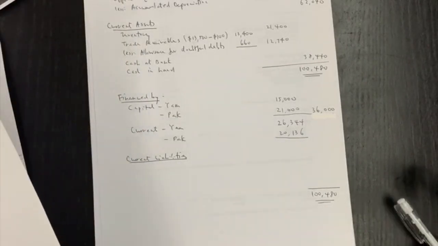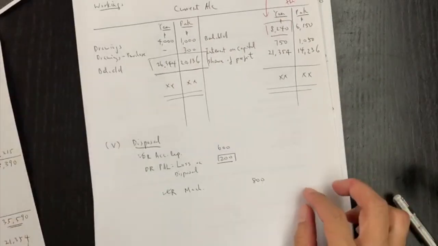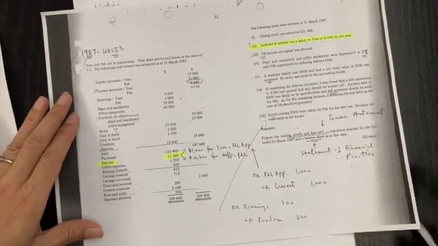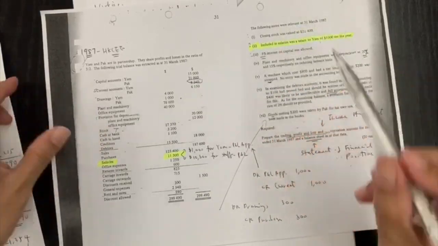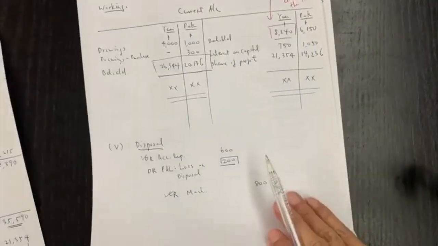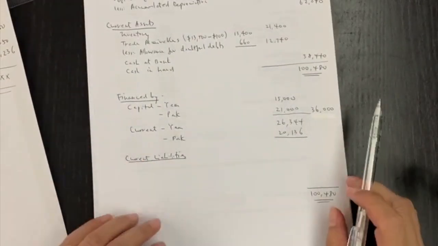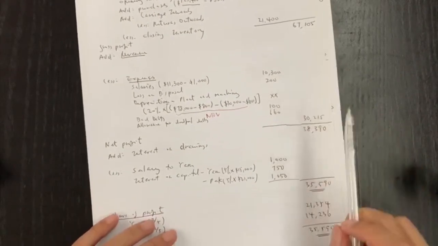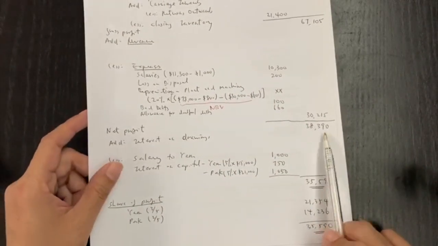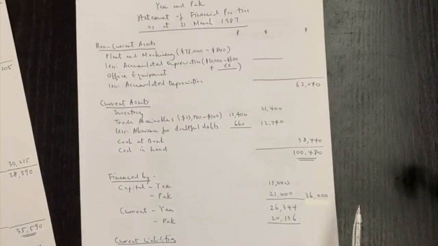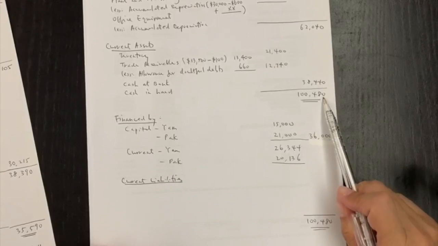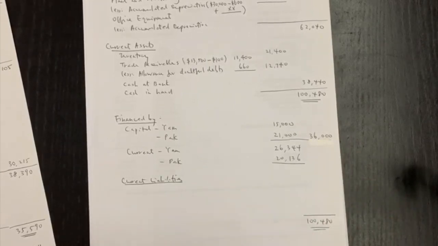For the remaining things in this question, you can just post the remaining items to the relevant places and see whether you can get the key answers: the gross profit, net profit, and share of profit, and finally make the statement of financial position balance. Very good. Practice makes perfect.